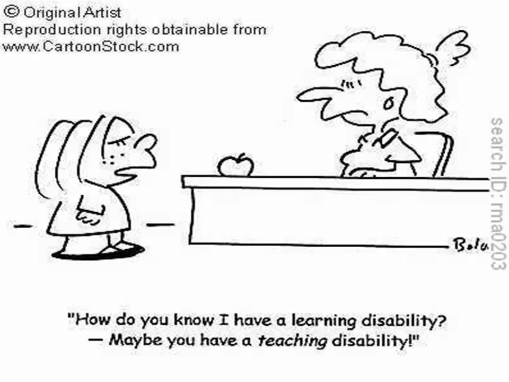What do you think this cartoon is trying to illustrate? The cartoon reads, "How do you know I have a learning disability? Maybe you have a teaching disability." This cartoon comments on the ways that classrooms and curriculum are constructed to support a small percentage of learners. Many students with learning disabilities learn in ways that are not conducive to traditional teaching methods, which places them at a disadvantage.